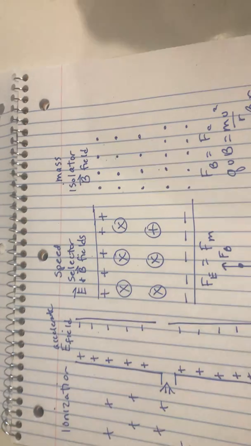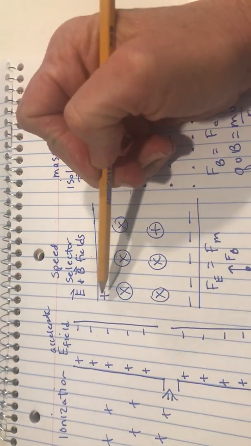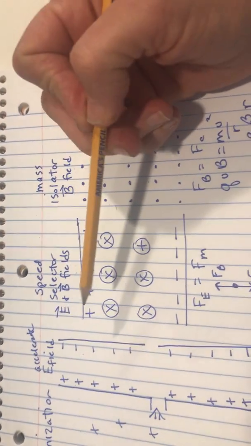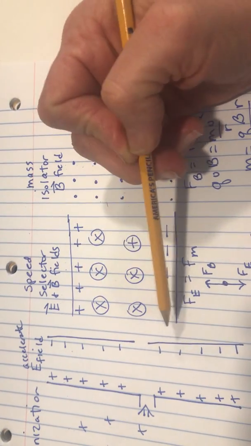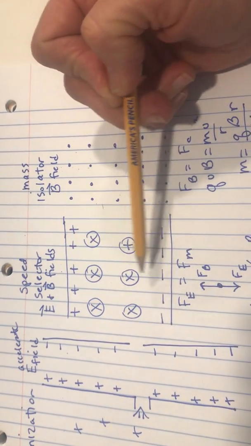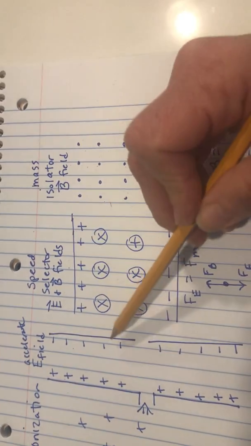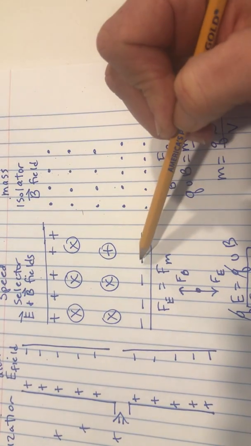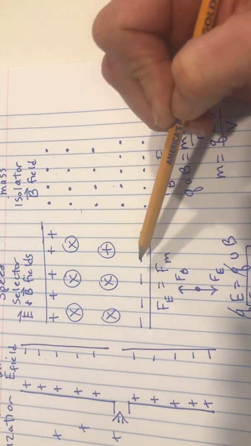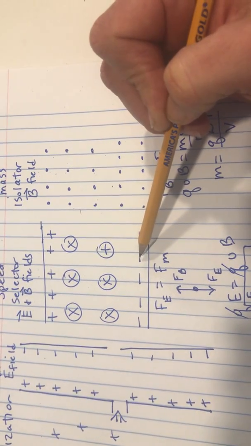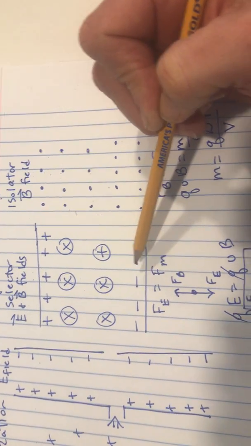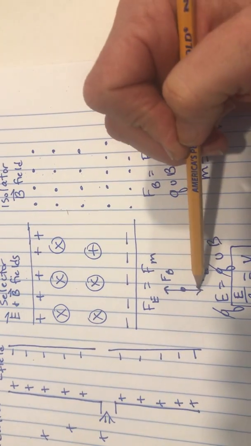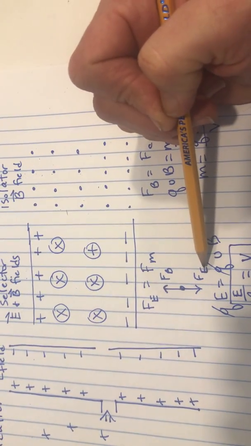Here's the electric field, the positives and the negatives. The electric field lines go from positive to negative, right? And the positive charge, when he comes into this region, is going to want to curve down toward the negative plate because he's a positive charge and this is negative. So there's going to be a force on him downward, the electric force.